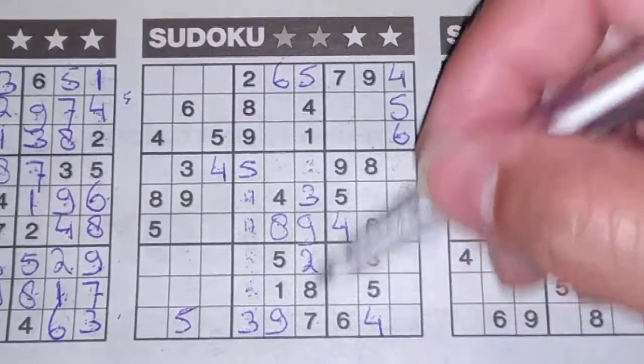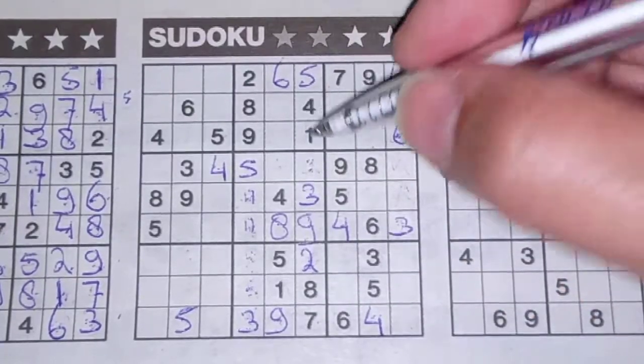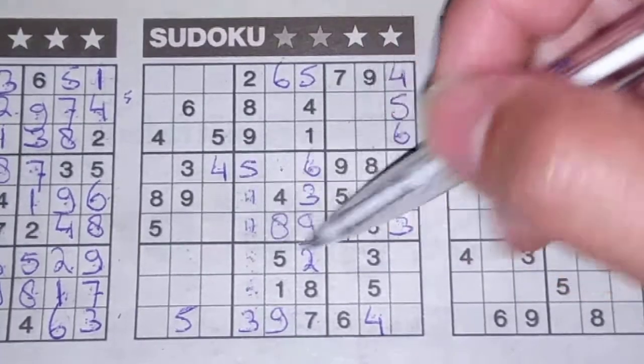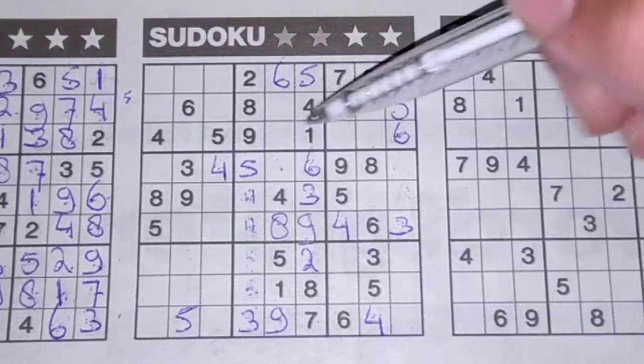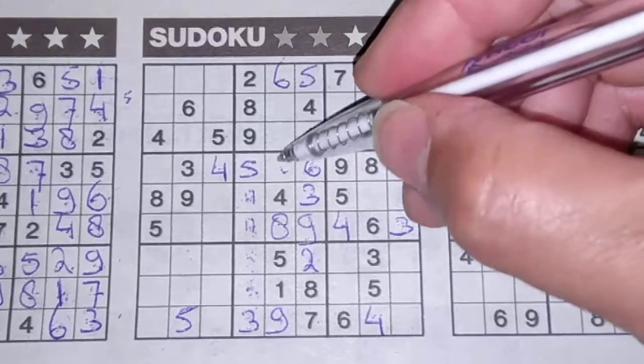1 box left in this column for the number 6. 1 box left in this big square. I know these are 1 and a 7. This should be a 2.